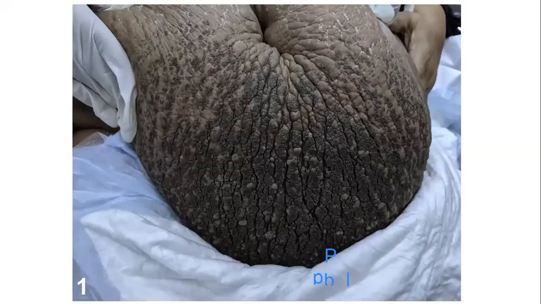Okay. This condition, you usually see it on your legs, but I put this image for you to be aware that it can also be seen in places other than the legs. Elephantiasis nostras verrucosa, perfect. Just to remind you that this condition can happen in any part of the body that has a lot of gravity working for it.